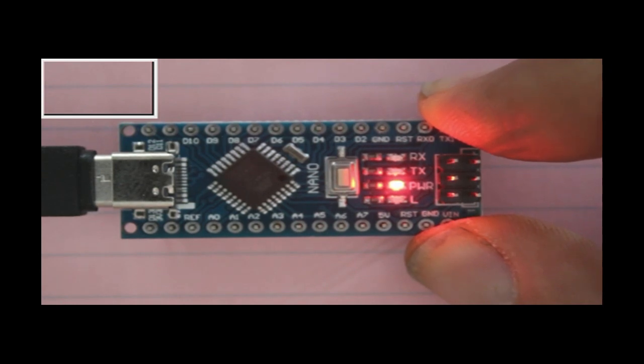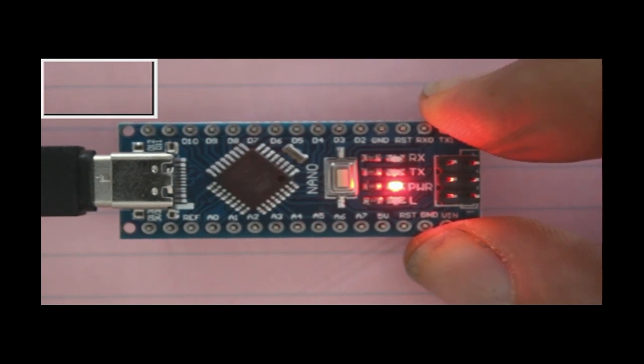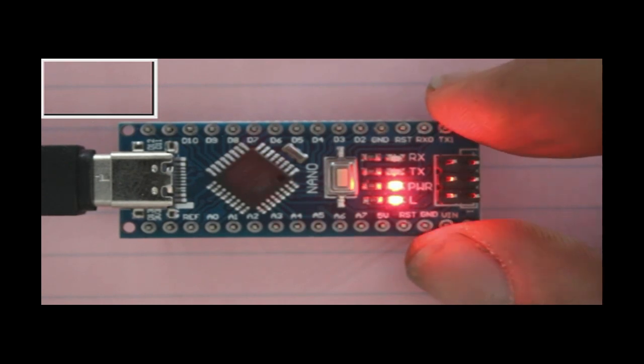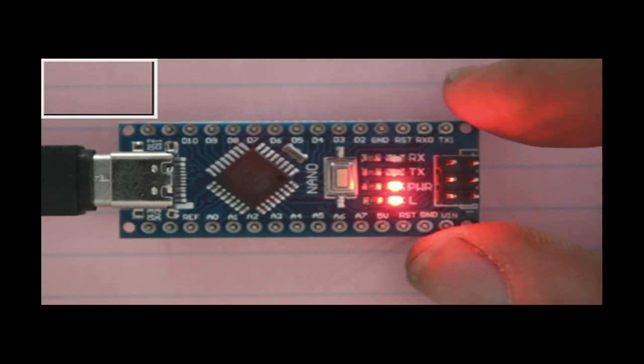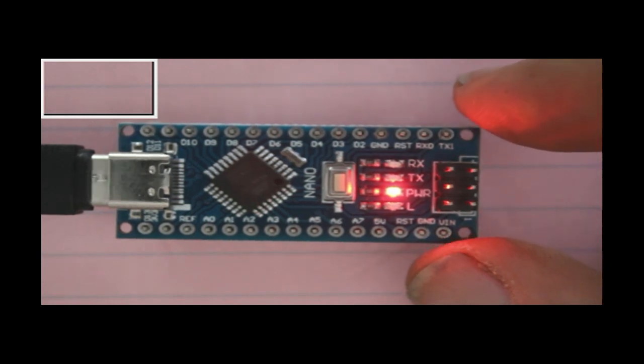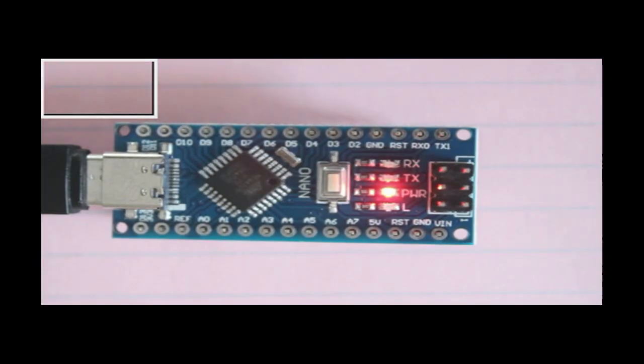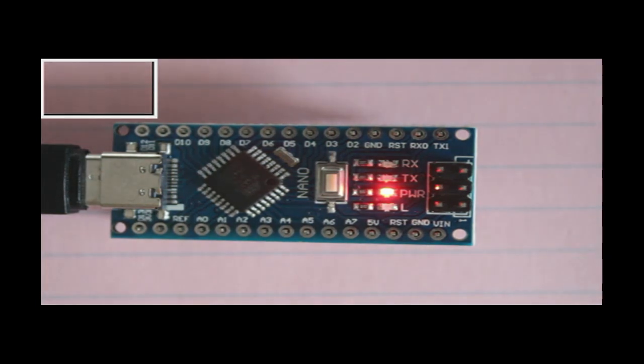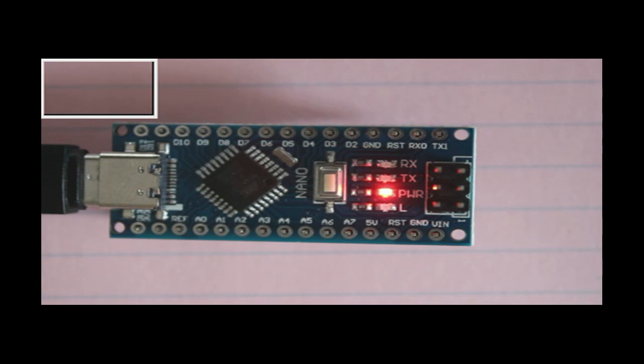It happens to be flashing, but that's as a result of the sketch that is currently loaded into the Arduino Nano. The big thing is that the power light must switch on to tell us that our Nano is running. Fine. Now let's talk to it.